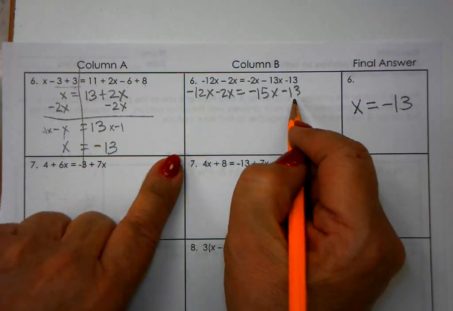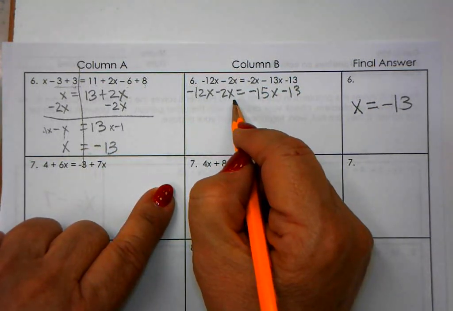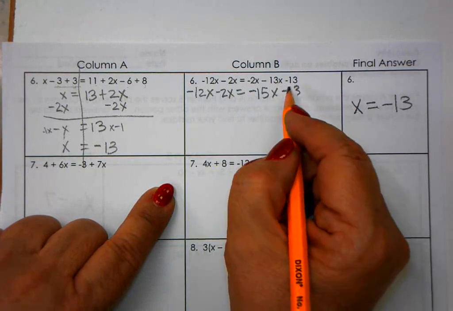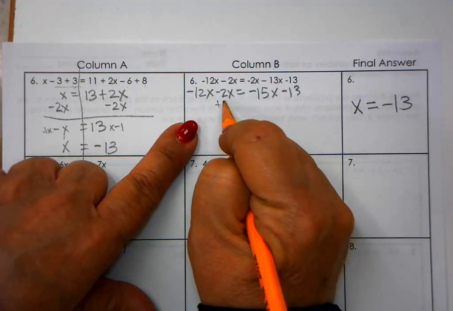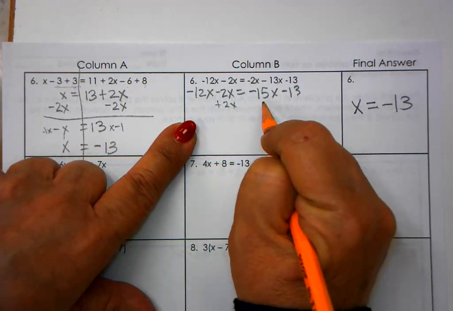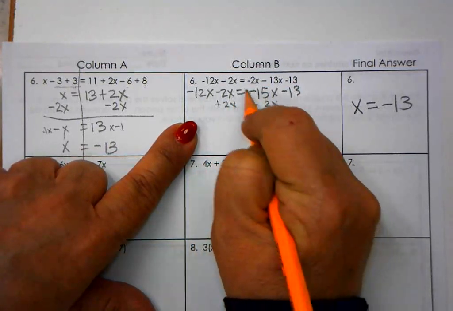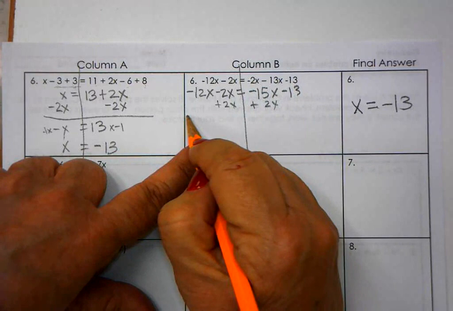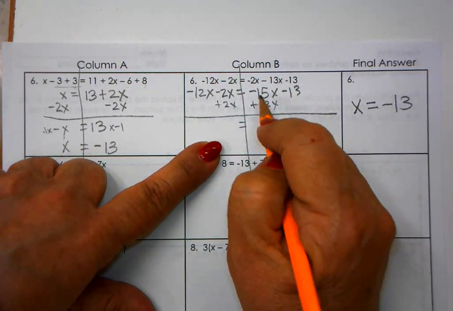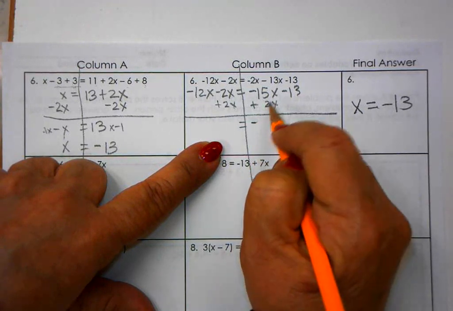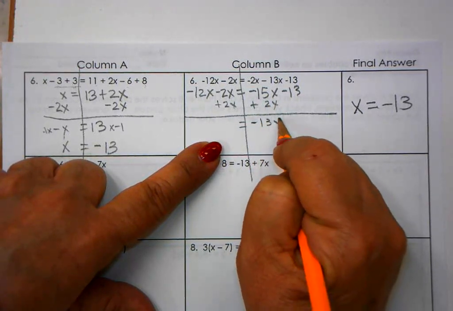Okay, and then the next thing that I'm going to do is move over. So this is a positive 2x, and this time I'm just moving my coefficients over. So that gives me a negative 13x.